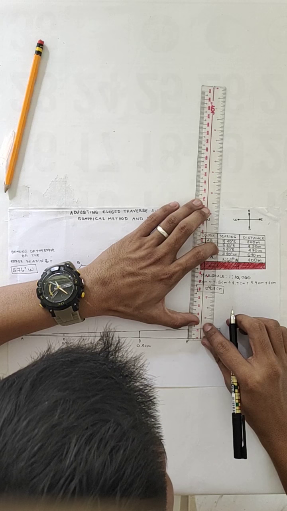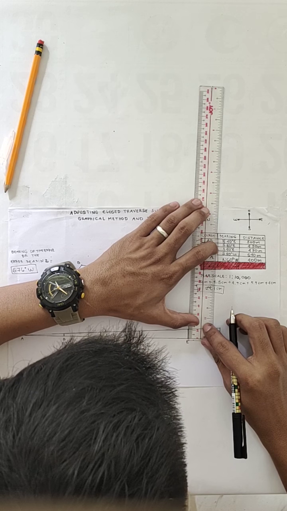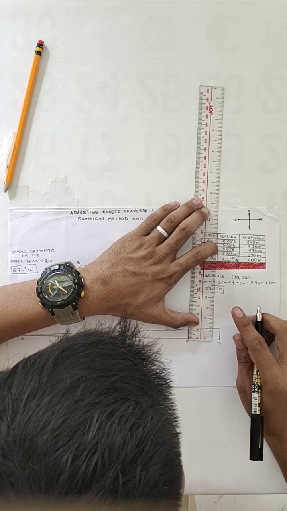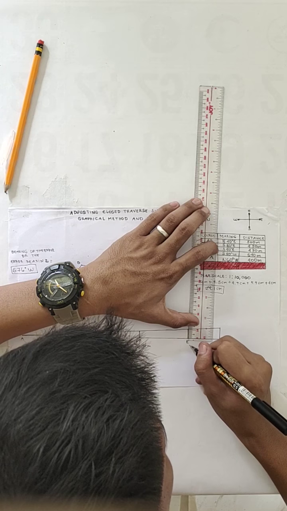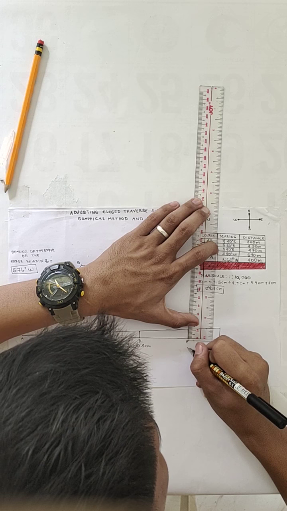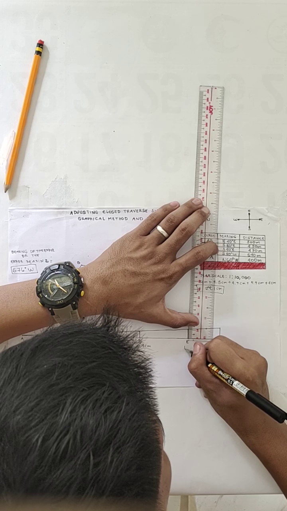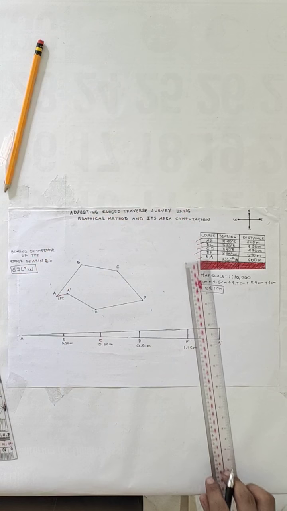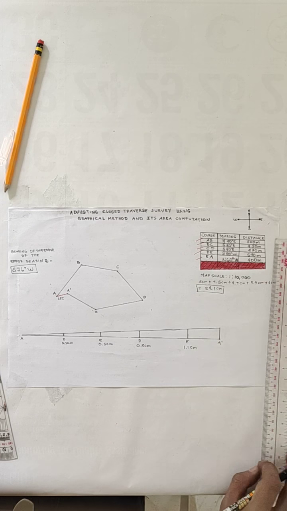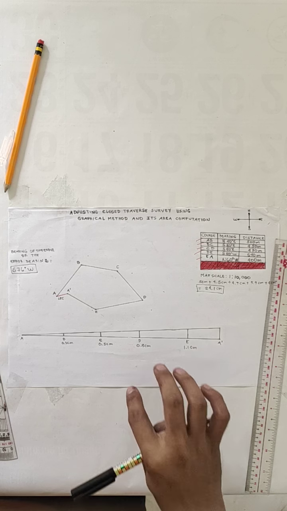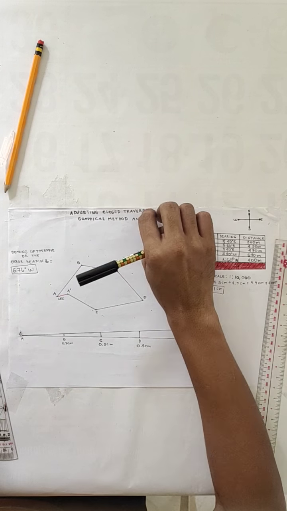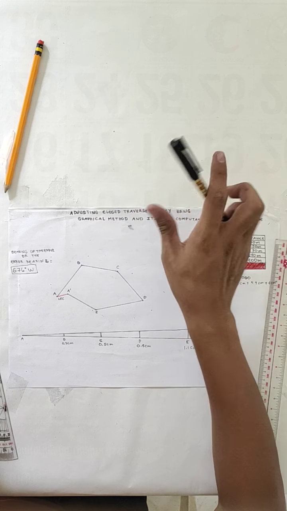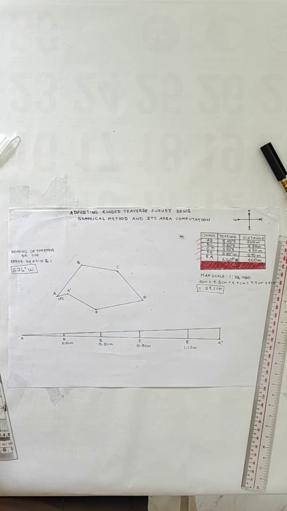And the last one is 1.1 centimeter. So after we measure, at this time we're going to adjust the line.